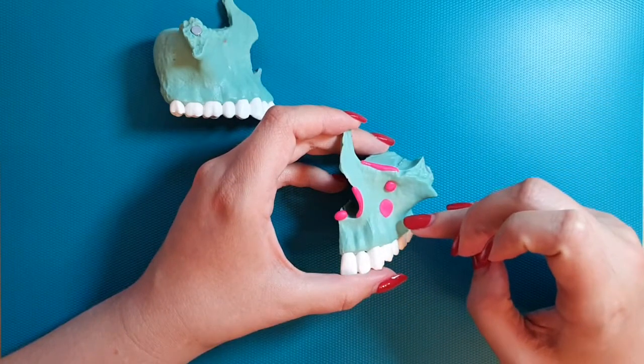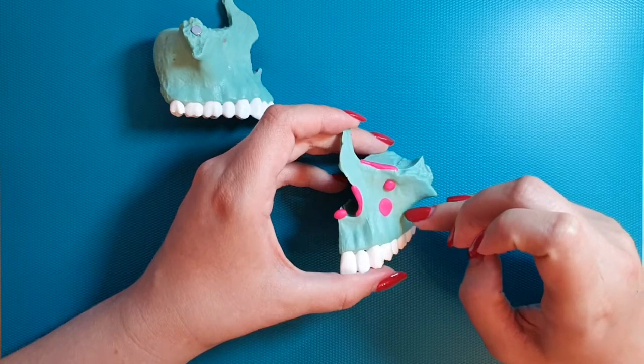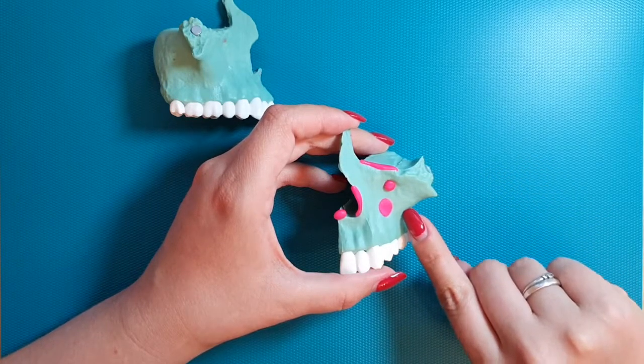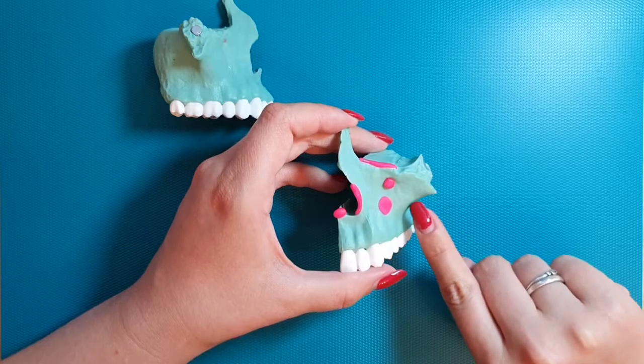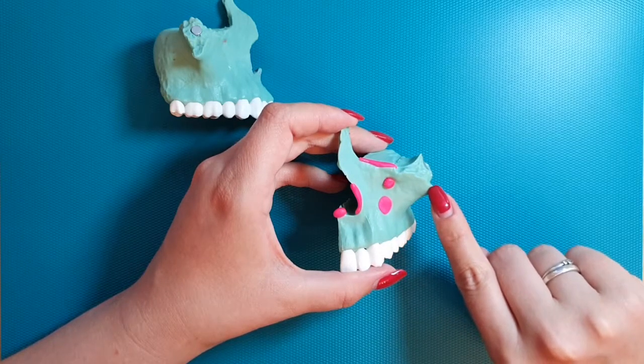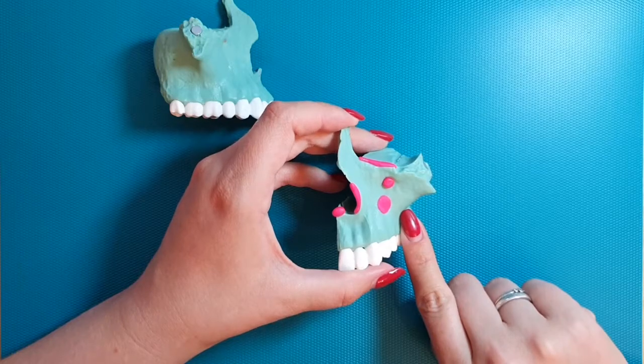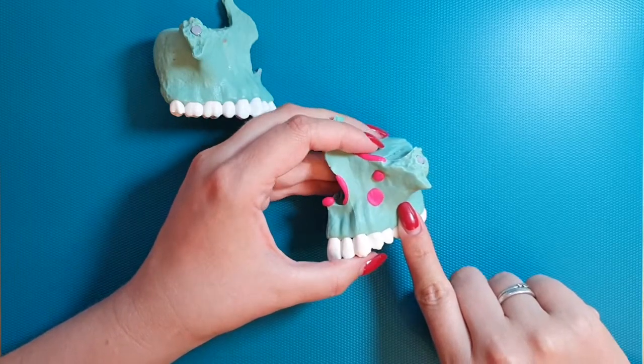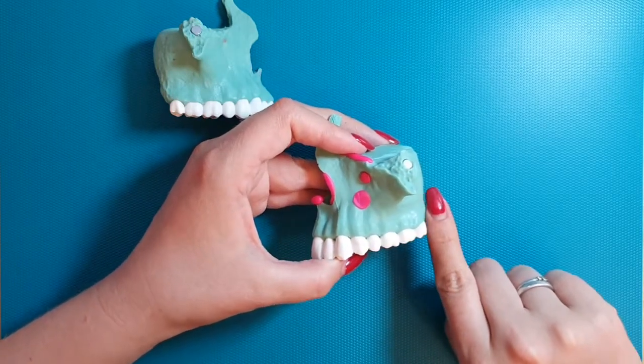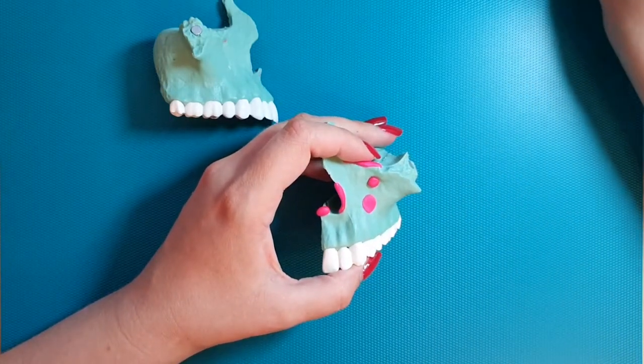Next, you can see the lateral margin, which passes into the zygomatic process in the upper part and into the back wall of body of maxilla in the lower part.